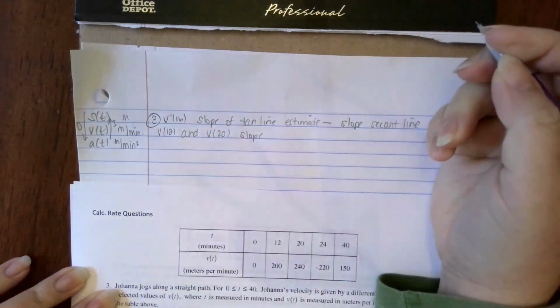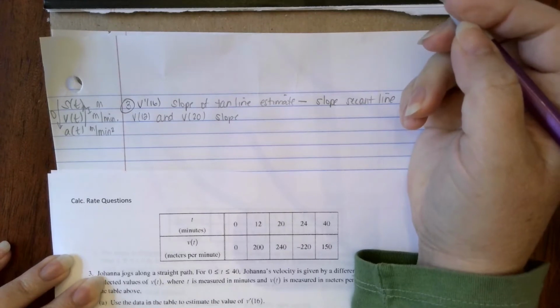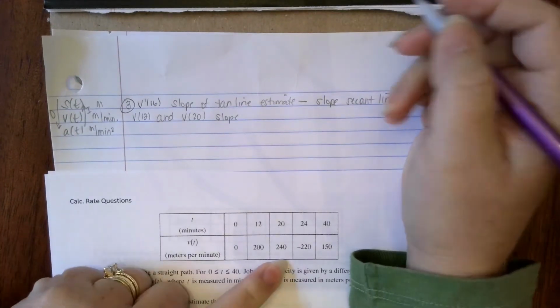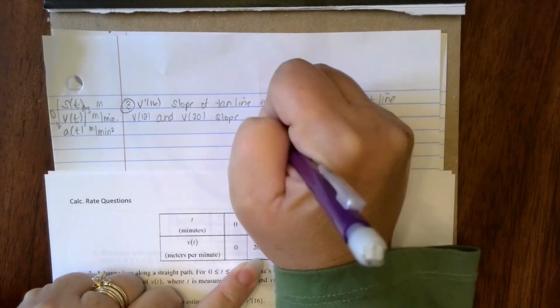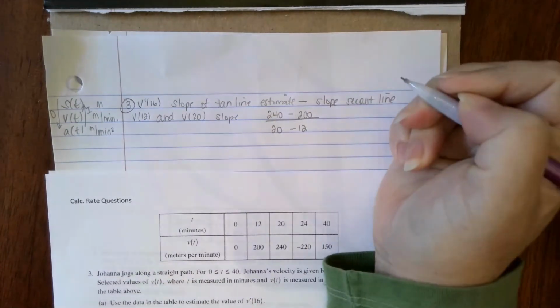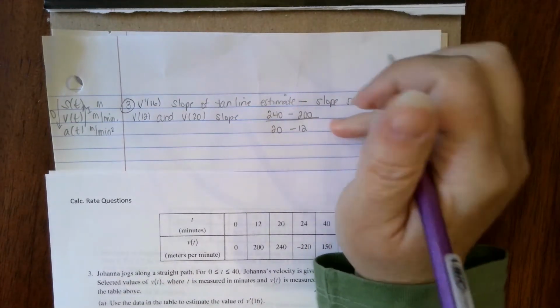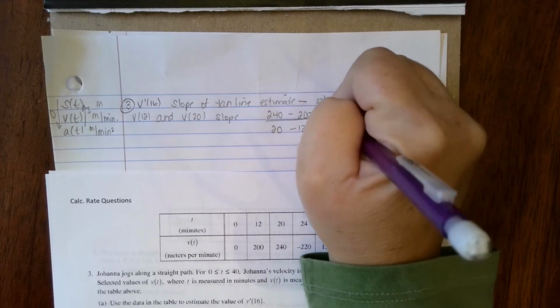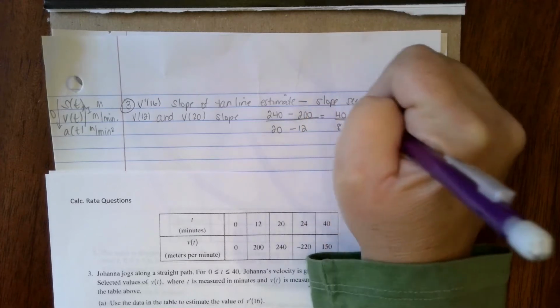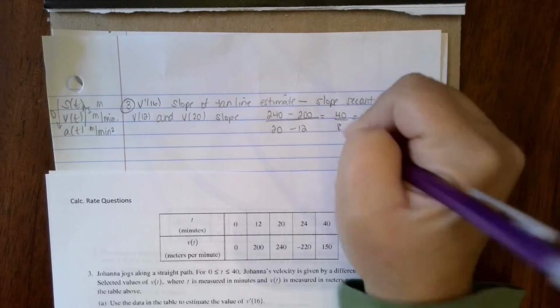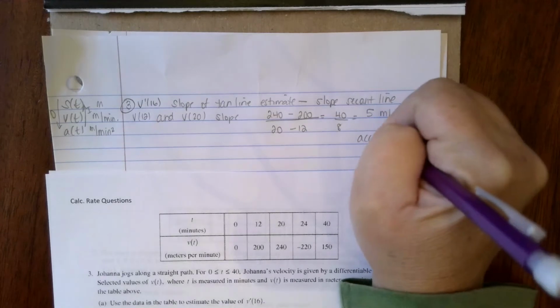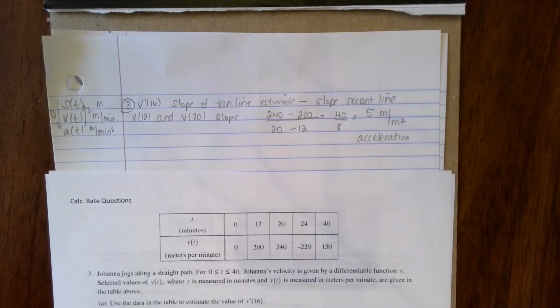So, in order to get the slope of the secant line between 12 and 20, we're doing y minus y over x minus x. So 240 minus 200 over 20 minus 12. I've already done the math, so that's 40 over 8, which gives you 5 meters per minute squared. You've just found the acceleration. Now, I don't ask you for that, but you need to be aware of what it is that you're finding and how you're finding it.